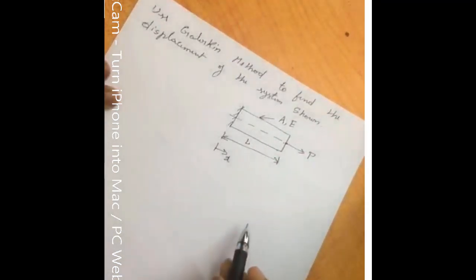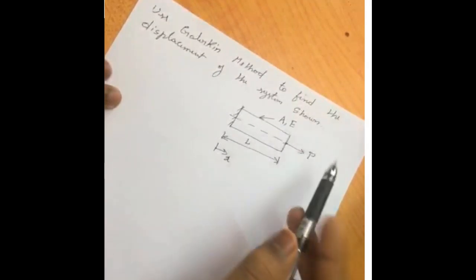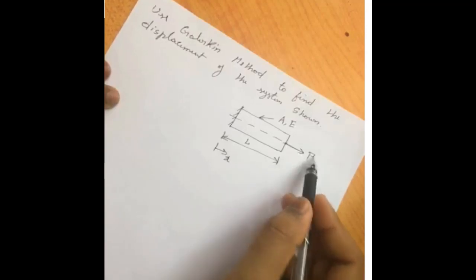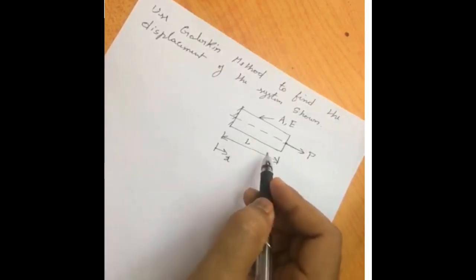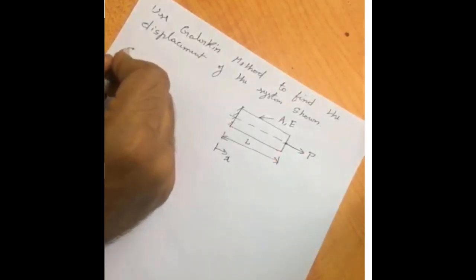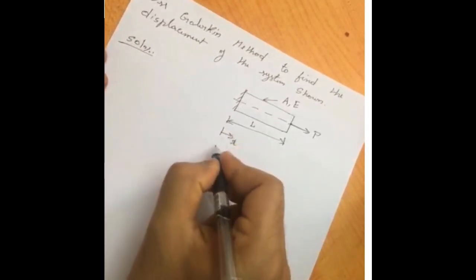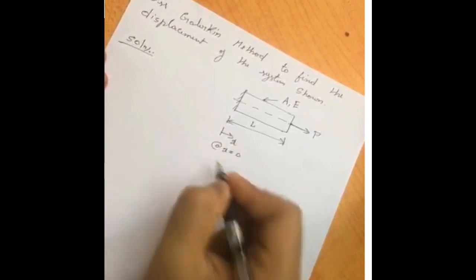So this is the problem given: a bar which is having area A, Young's modulus E, subjected to an axial load P, which is having length L. Now the solution for this problem. First we have to define the boundary conditions.